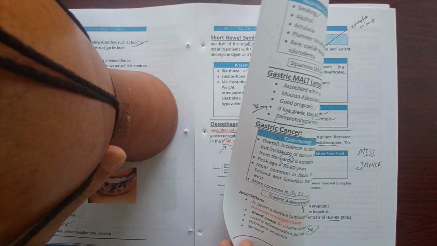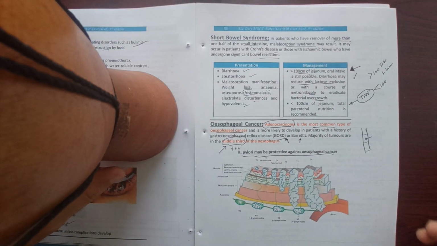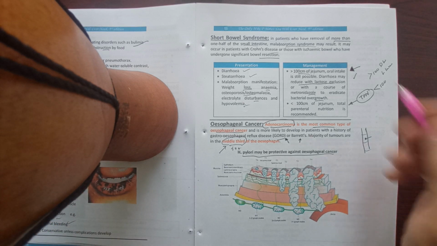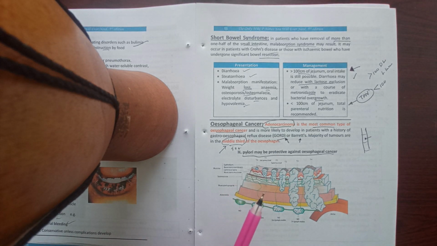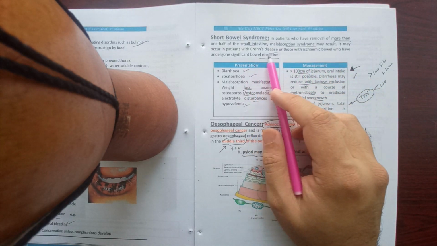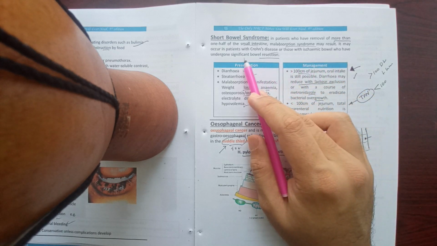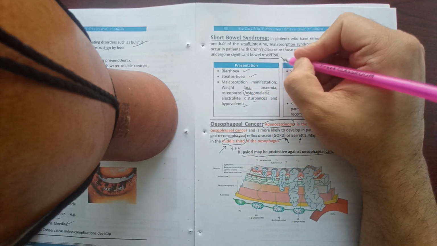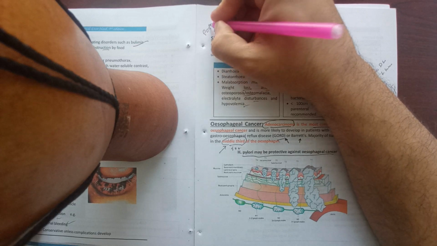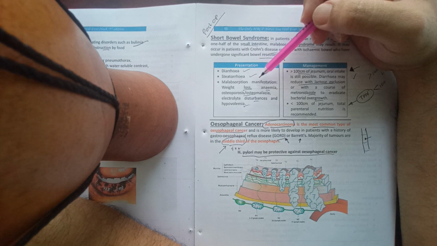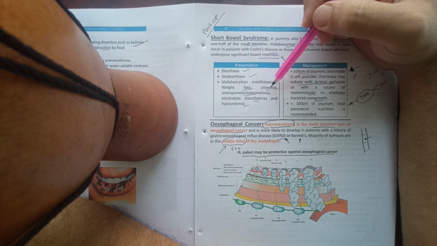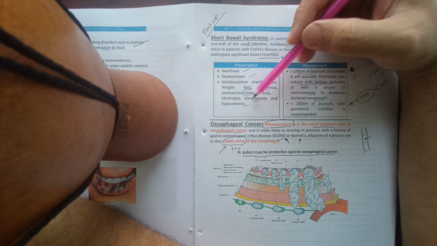Okay, short bowel syndrome occurs in patients who have had removal of more than one half of the small intestine. Malabsorption can occur, and it may occur in patients with Crohn's disease as well, or those with ischemic bowel who have undergone significant bowel resection. So this is usually a post-op thing. Presentation can be diarrhea, steatorrhea, malabsorption manifestations, weight loss, anemia, osteoporosis, irritability, electrolyte disturbance, and hypovolemia.